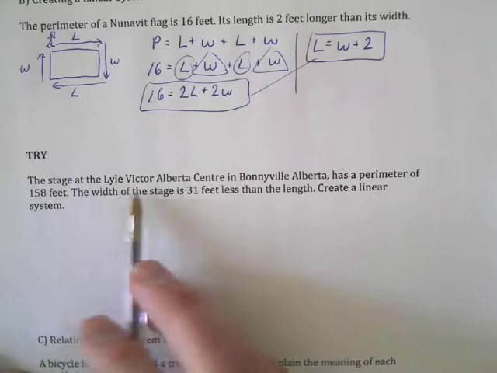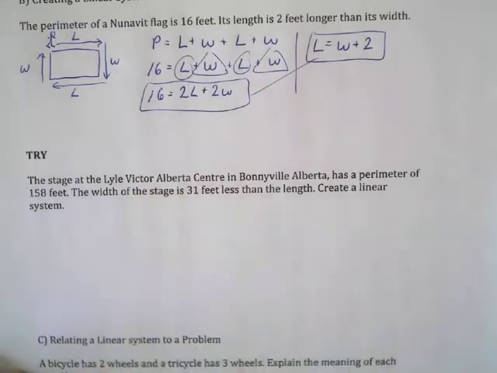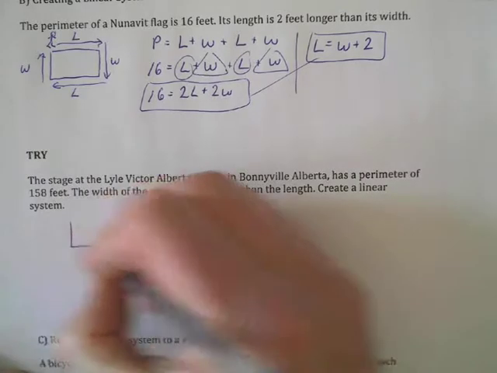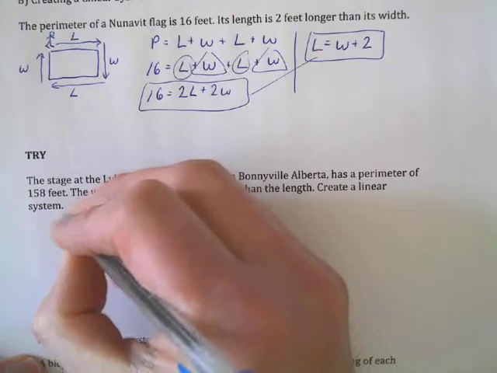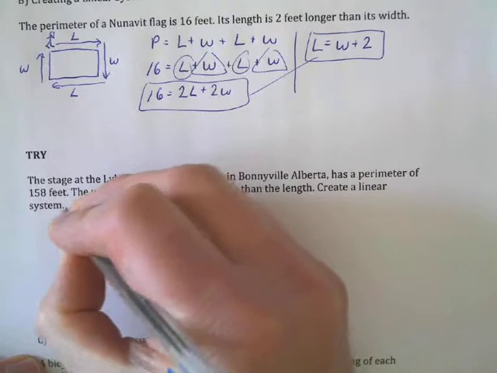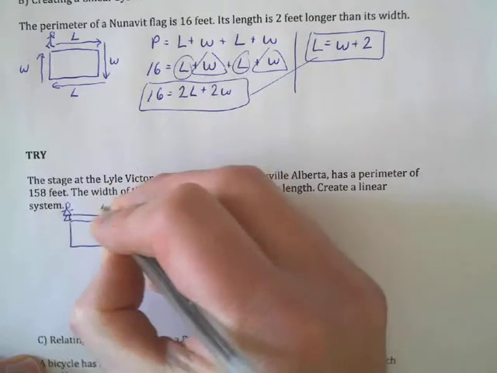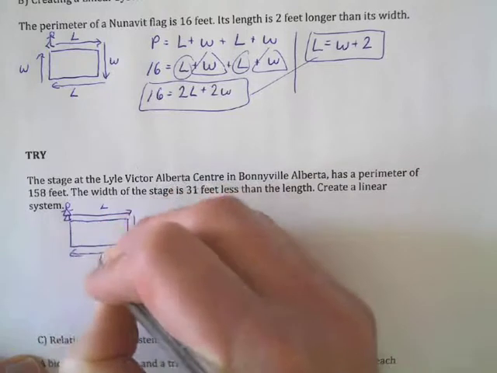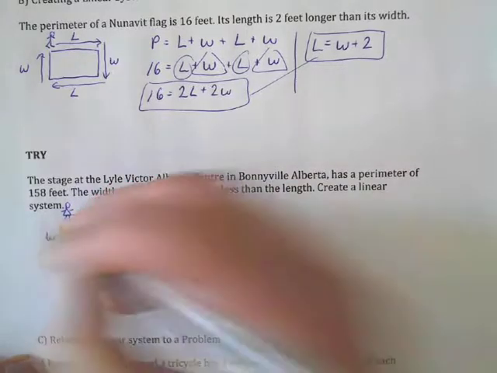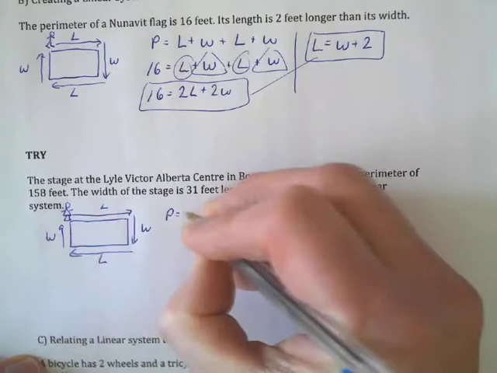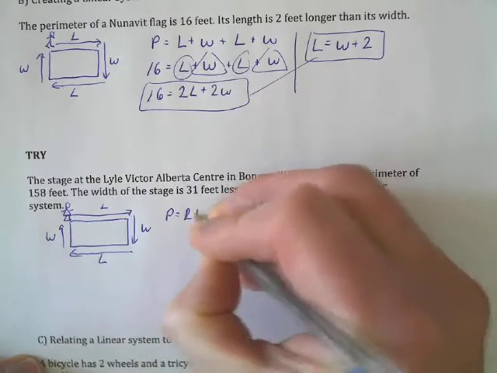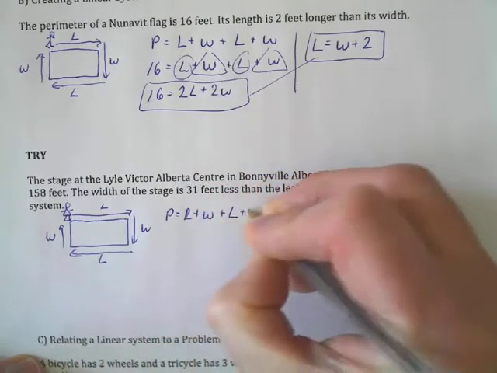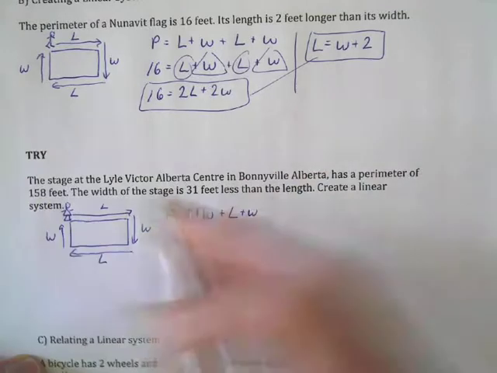So here we have a stage at Lyle Victor Albertson in Bonnyville, Alberta, that has a perimeter of 158 feet. So once again, the stage, this time we'll have a lady walk around the stage. She can walk here, which is my length, and down here my width, back here along my length, and back up here is my width. So perimeter, once again, is length plus width plus length plus width. They told me the perimeter is 158 feet.